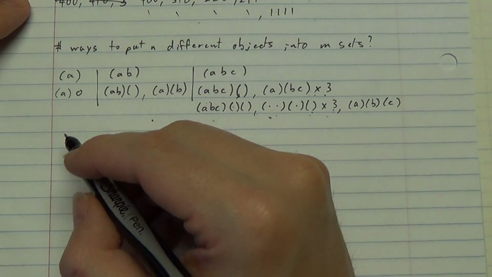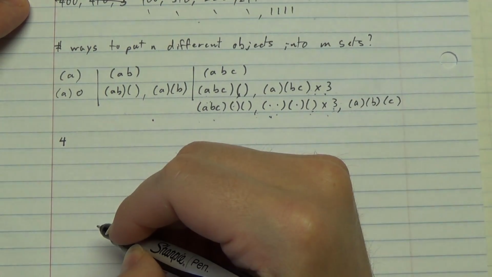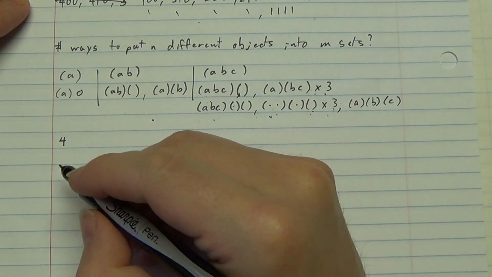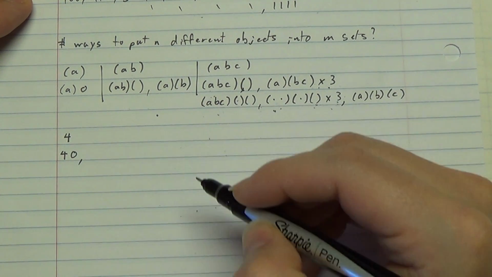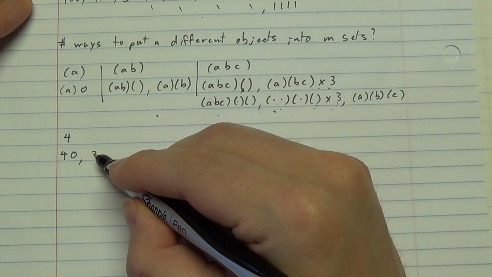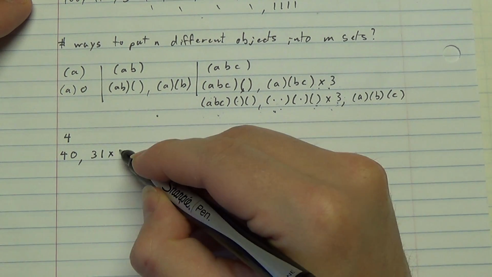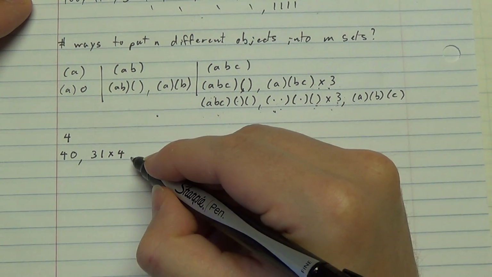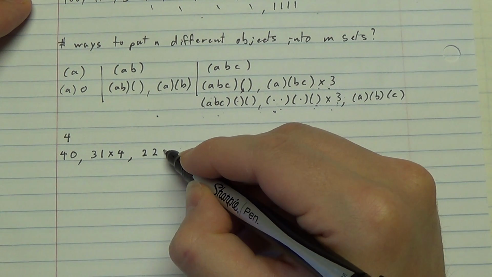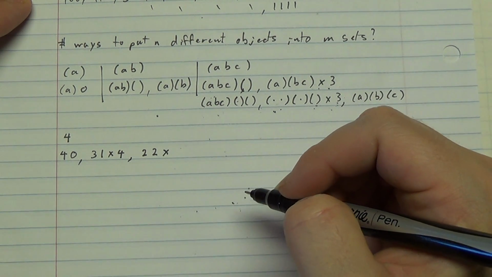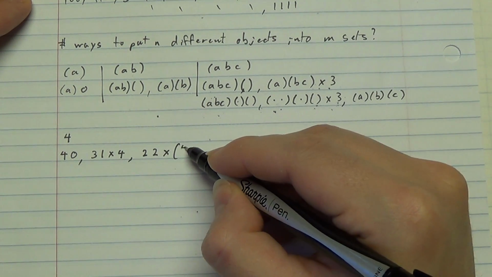All right, let's try 4. So we could have all 4 in the same set, and that's the only way to do it with one set. With 2 sets, all 4 in one and 0 in the other. 3 in one and 1 in the second, but there's 4 ways to do that. 2 in one and 2 in the second. And the number of ways to do that is the number of ways to choose 2 of these out of 4. 4 choose 2.